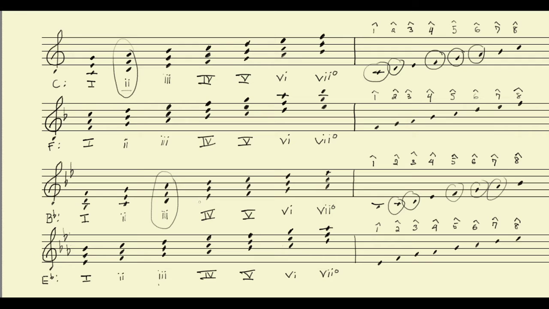The next chord is E minor, the 3 chord, and there's no E minor chord in the key of B flat. The next chord is the 4 chord, which is F. And look at this, there is an F chord in the key of B flat. And the F chord is actually the 5 chord in the key of B flat. So that's the second chord that they share.